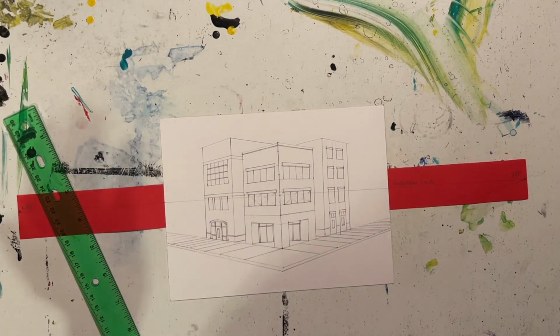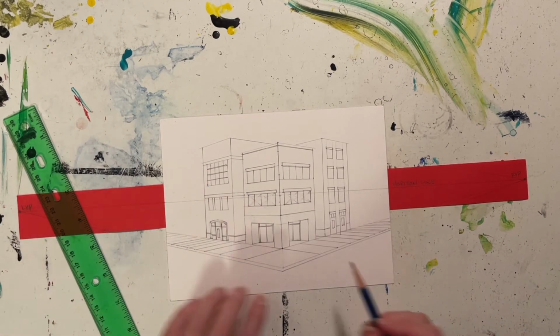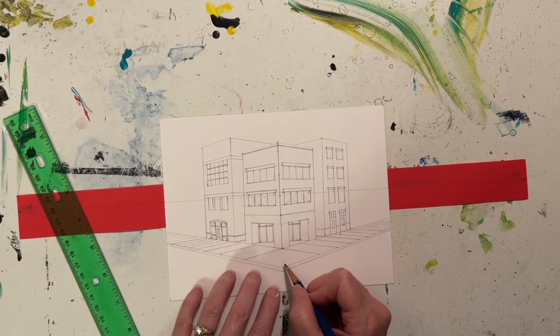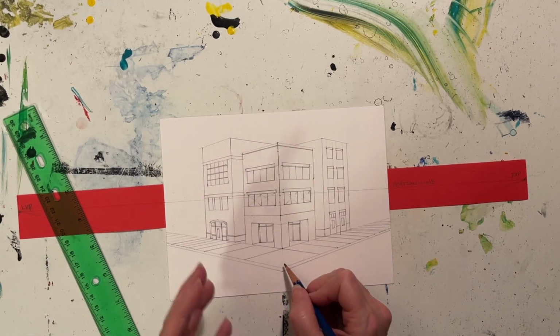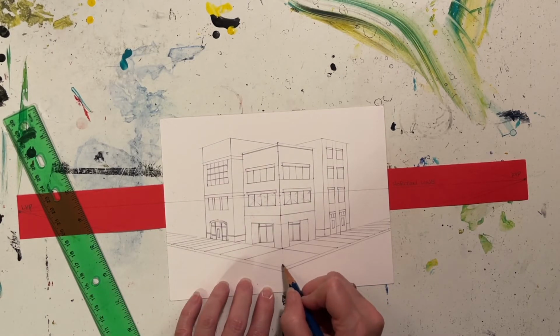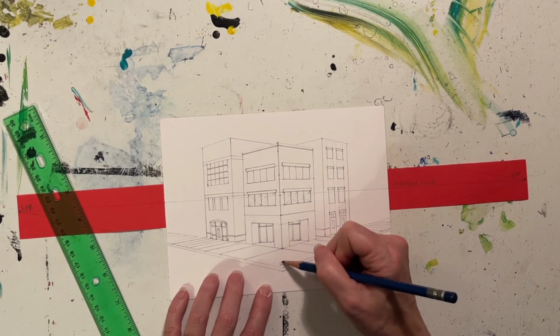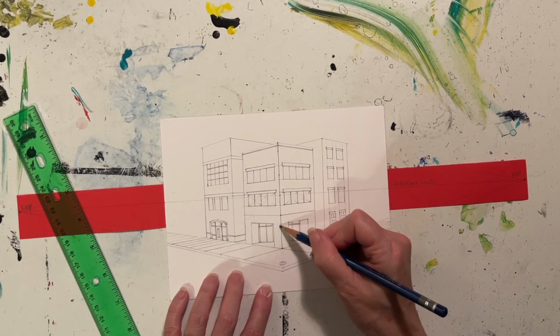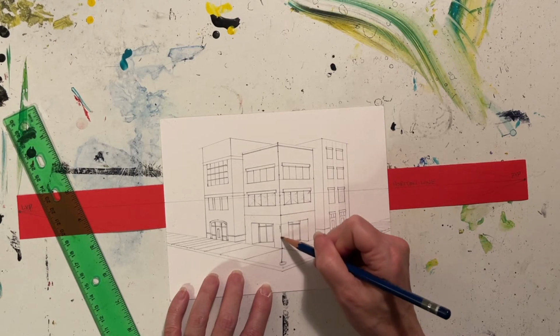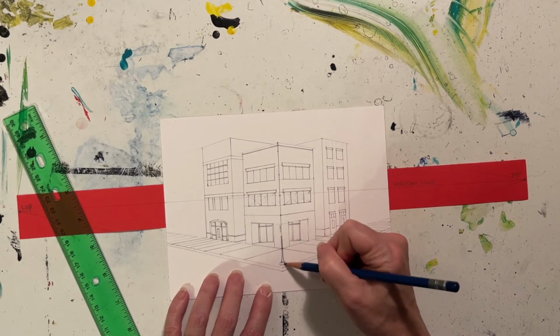Let's add some trees because that's kind of nice. Cities like to put trees because it makes the hardscape a little softer. So we're going to put one out right here, and it's going to come straight up, nice and narrow.